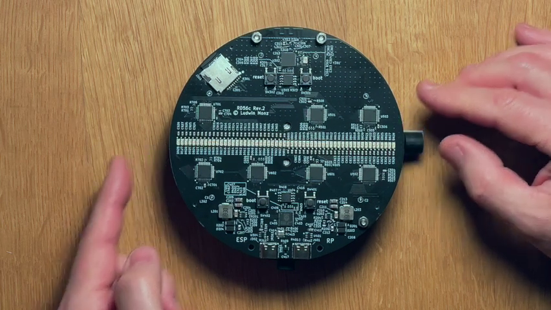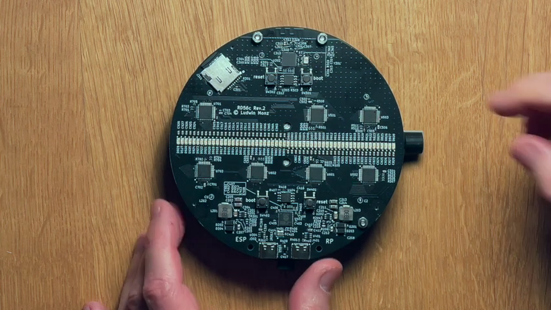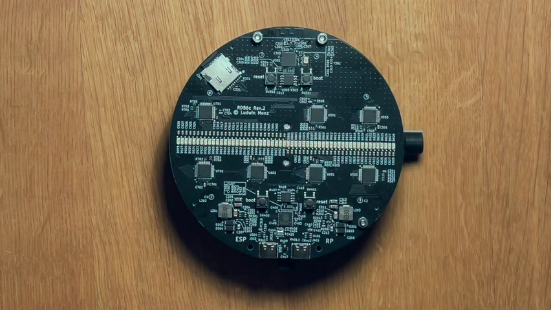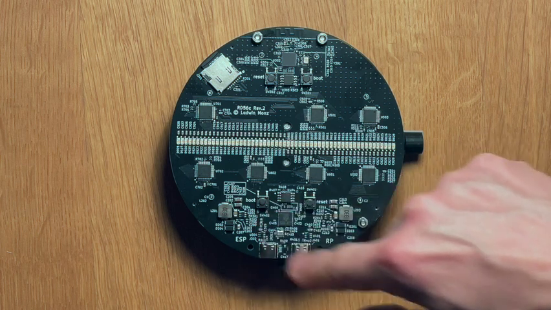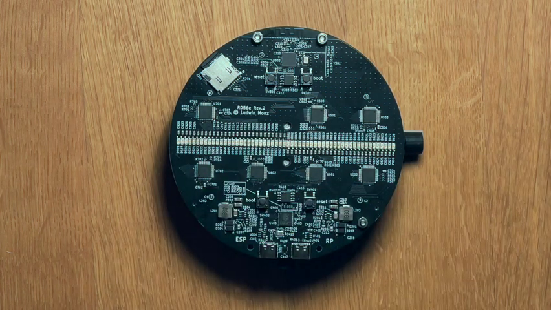What you can see now is the PCB of the display. It carries two microcontrollers, one ESP32 microcontroller up here and one RP2040 microcontroller down there. In the middle, there is a row of 56 RGB LEDs.